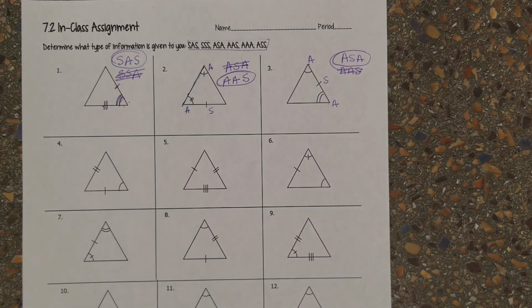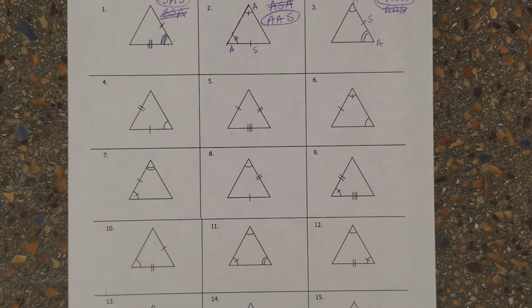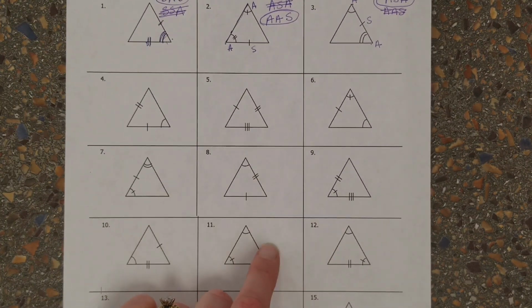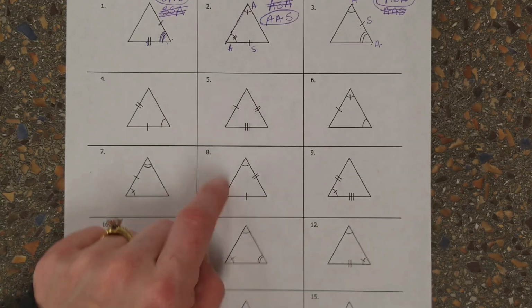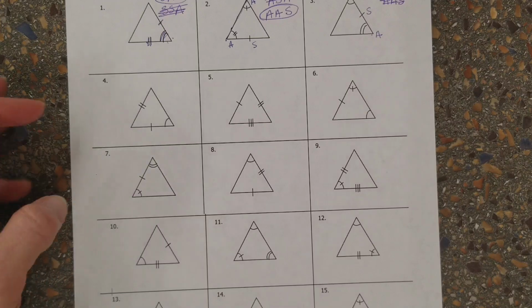So you're going to go through the rest of these and you are going to figure out which ones they are. Make sure this gets turned in before you leave class today into the bucket, please. If you don't turn it in today, then it will be late when you turn it in next class period.